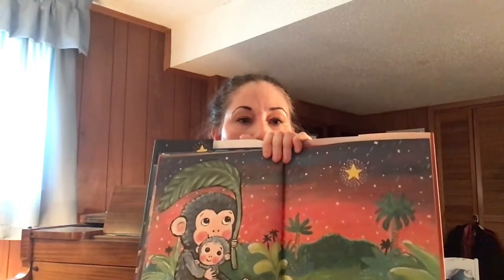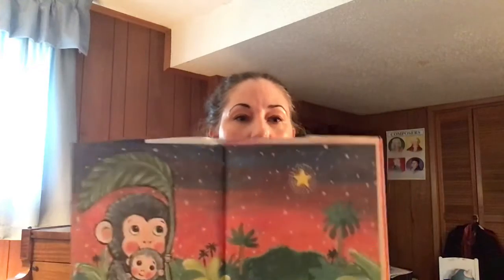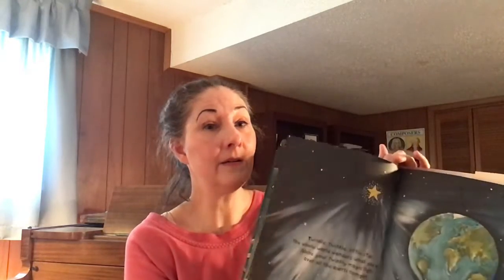Well, there is still a star there, but it looks like it may be a little windy, doesn't it? And what does the rain sound like? What would it sound like if it were coming down really fast and hard? And what would it sound like if it came down very, very slowly?